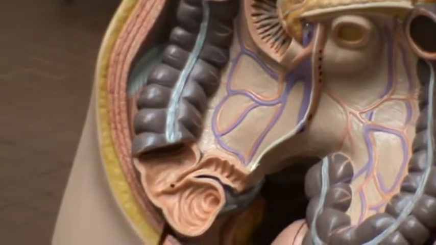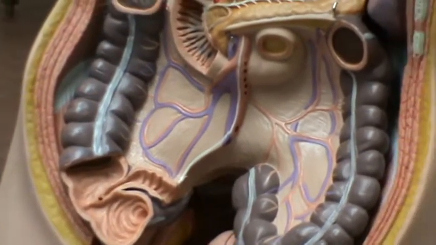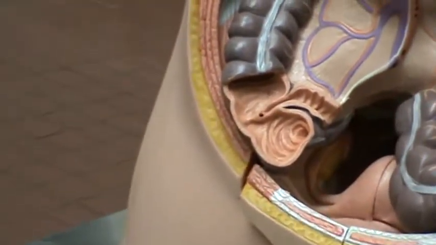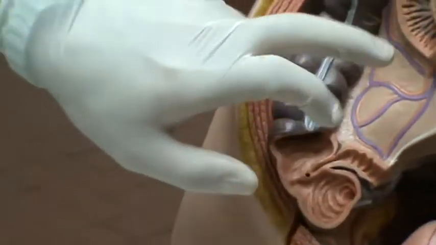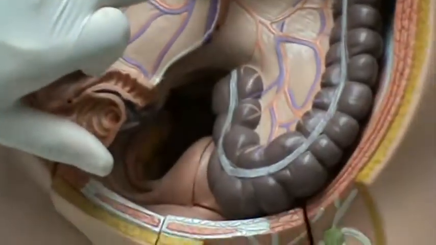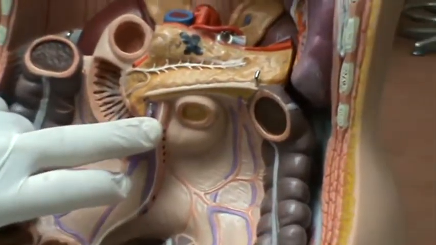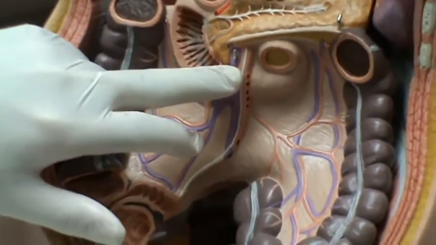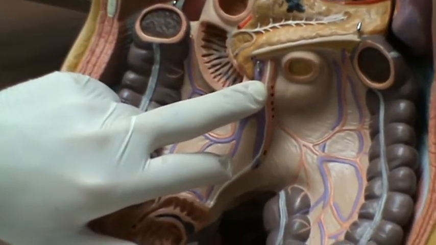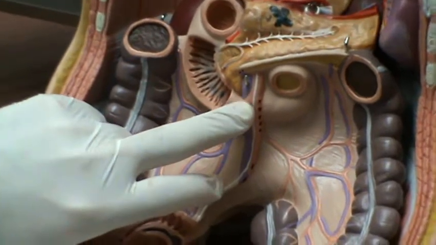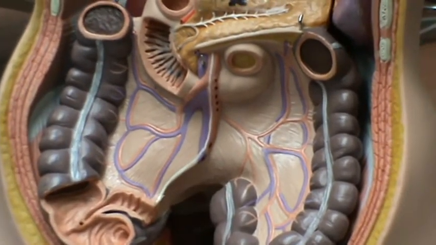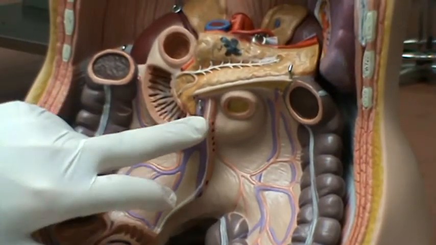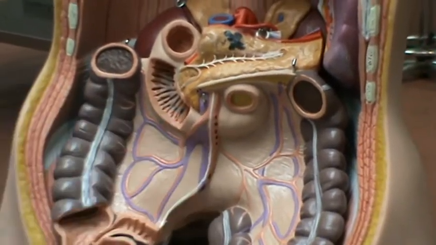If we open it, you see in cadavers, between the two layers of the mesentery, we can find superior mesenteric vessels, fat, and lymphatics. What else? And autonomic nerves, right? Yes, the most important structures: superior mesenteric vessels, fat, and lymphatics, right?